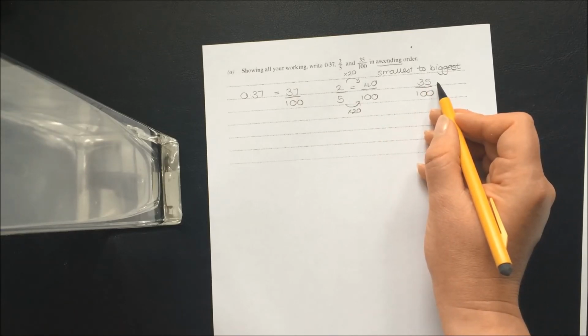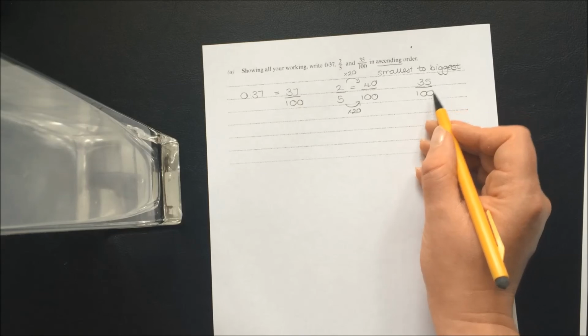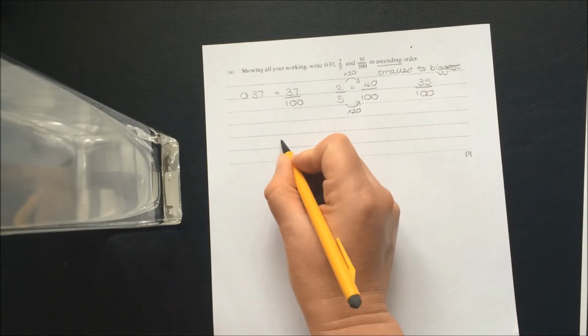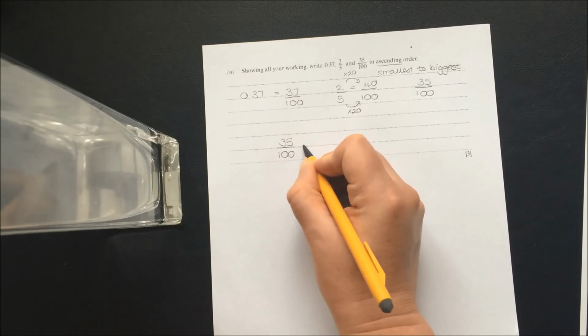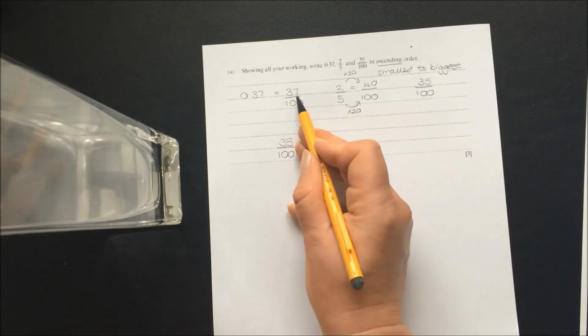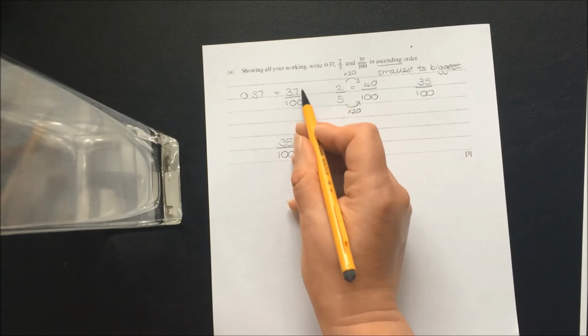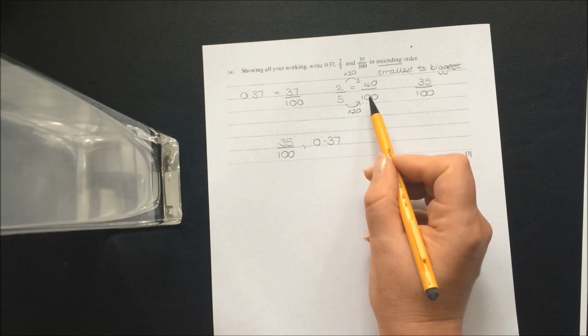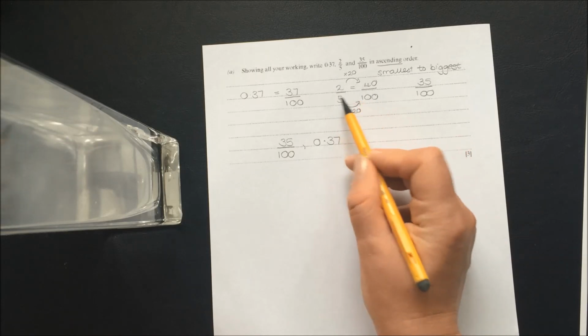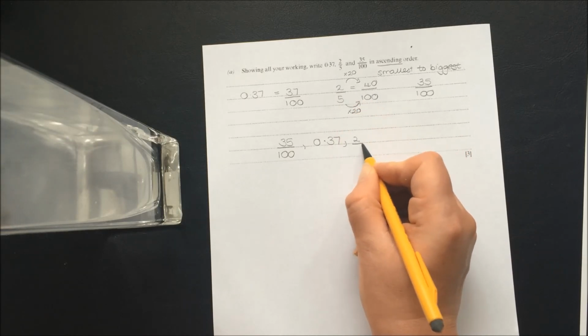So looking at these now, we've got 3 numbers that are easy to compare. So in ascending order, smallest to biggest, the smallest is going to be 35 hundredths, 35 over 100. The next one is going to be 37 over 100, or 0.37 as it's given in the question. And the final one is going to be 40 over 100, or 2/5 as it's given in the question.